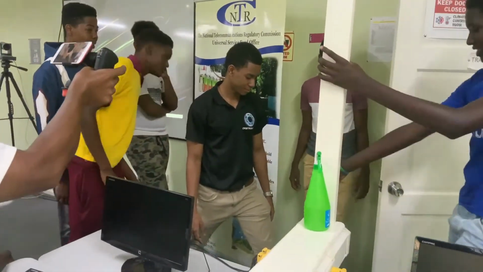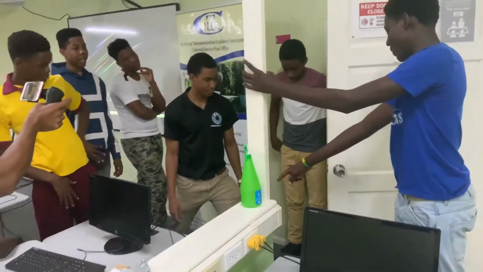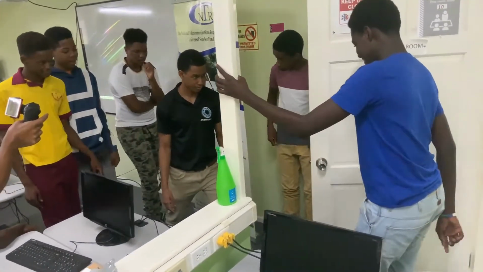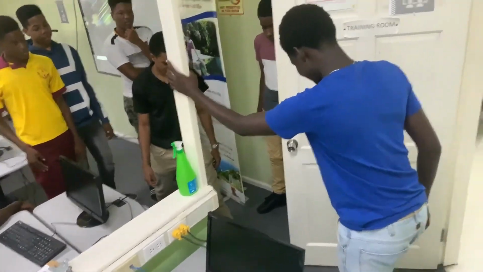Bring left leg. Bring right leg. Bring that to your hip. That's one meter. Bring your right leg one meter forward.